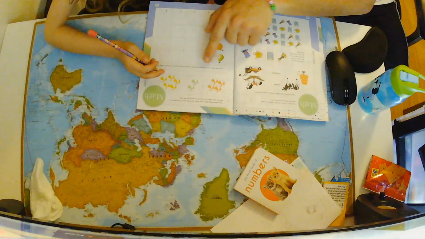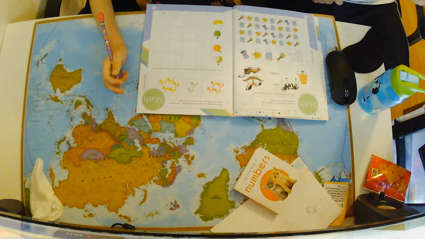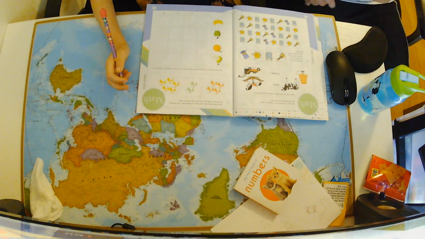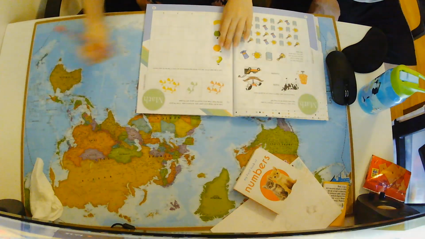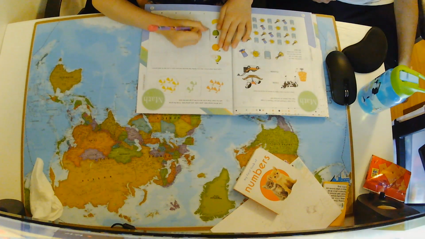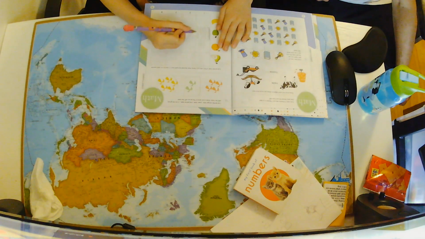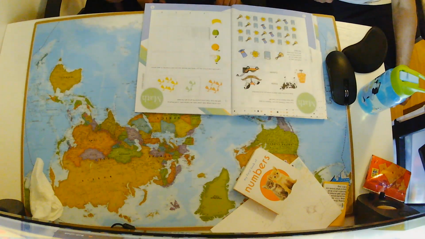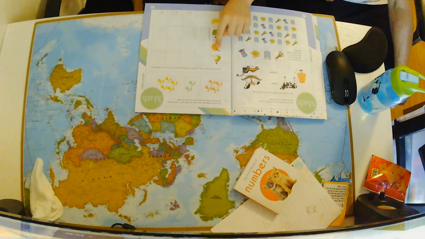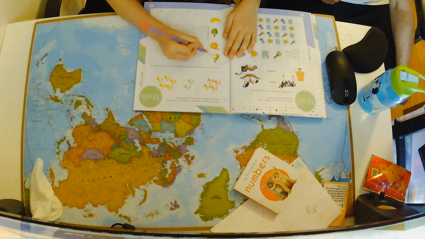So, color in the box, one box for each person. So how many people said apples? And I believe your mom's favorite fruit is either banana or orange. So we can go with either one of those. I'll go with orange. Okay.